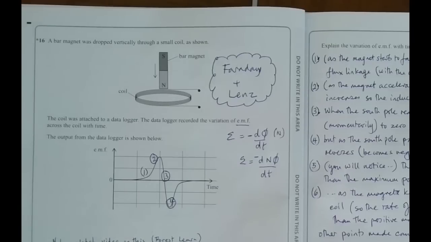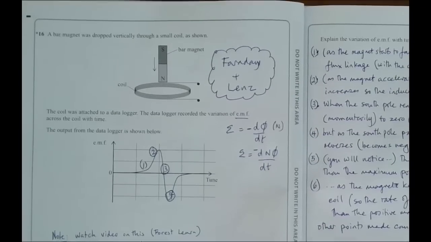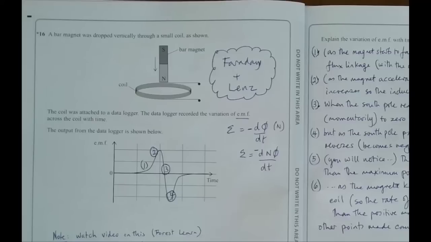Wherever you're watching this, this is the continuation of the October 2023 Unit 4 Edexcel International A-Level paper. We went through question 16 last time, and I promised you that I would write it out neatly for you. We were going through this question where the bar magnet was falling through a coil and it produced the graph which is shown here.